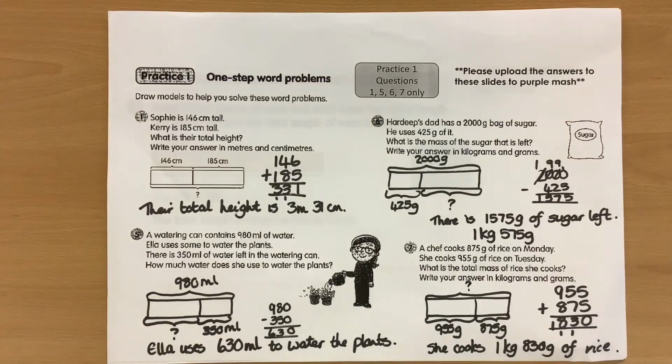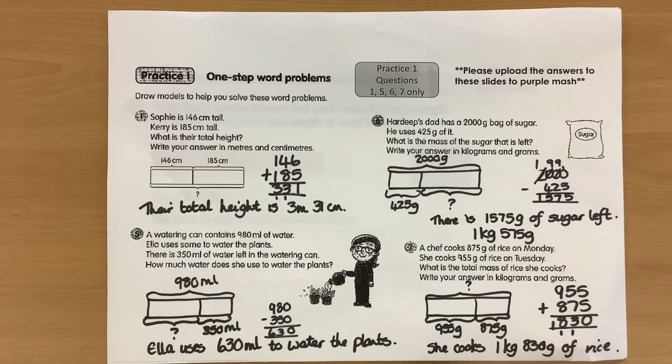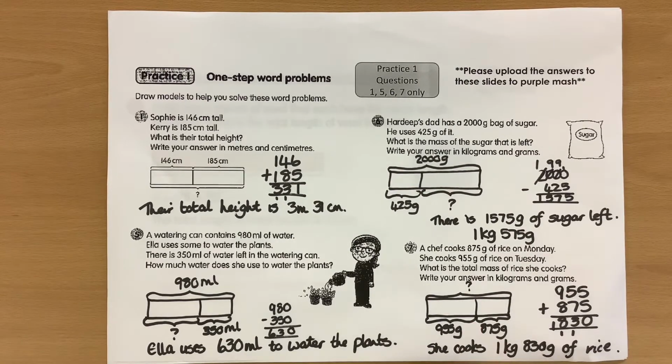Good morning Year 4 and welcome to Tuesday's maths lesson. Here are the answers to yesterday's word problems. Just pause the video in a second and check your answers.